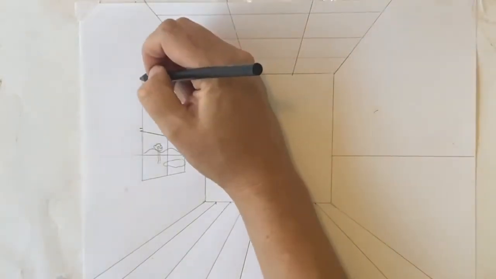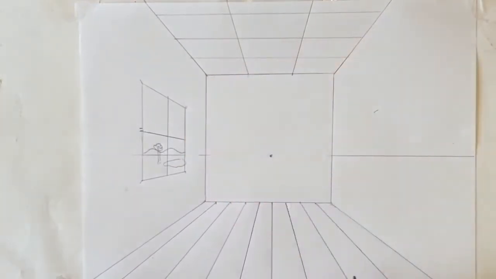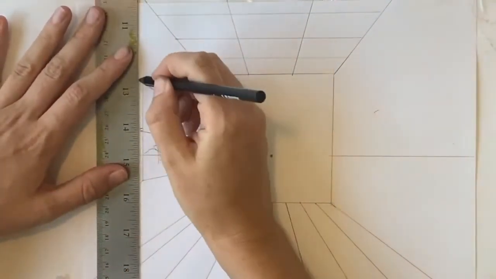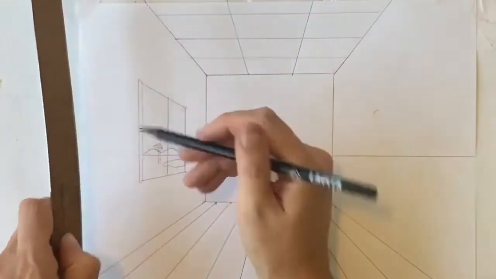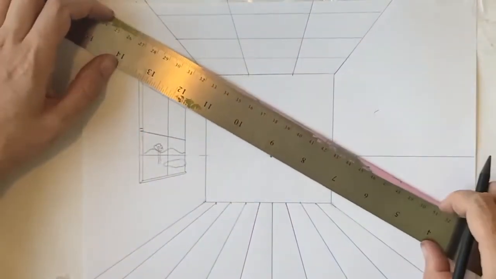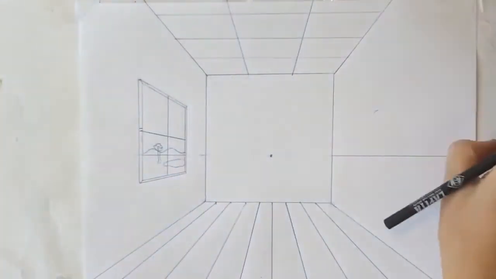Now I'm going to make the rest of the window. So let's give it like a little bit of the pane, or let's give it a frame rather. This is the window panes and this is the frame. Okay, so that's the frame of the window.